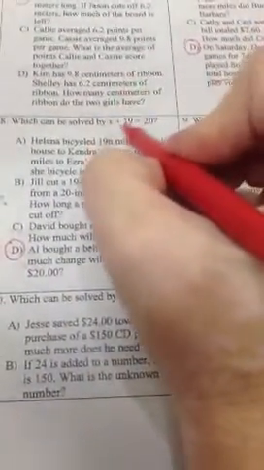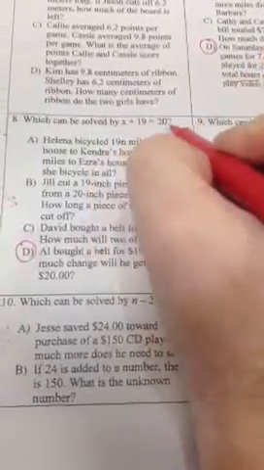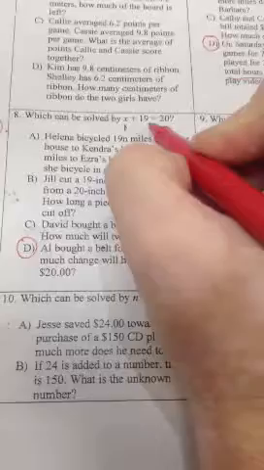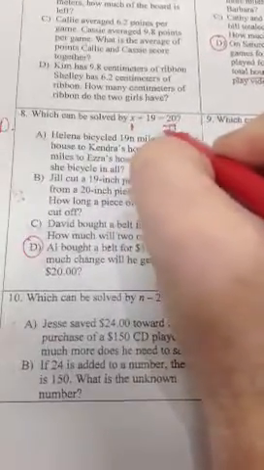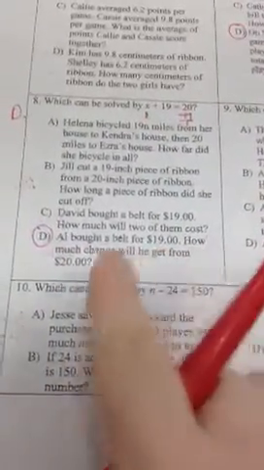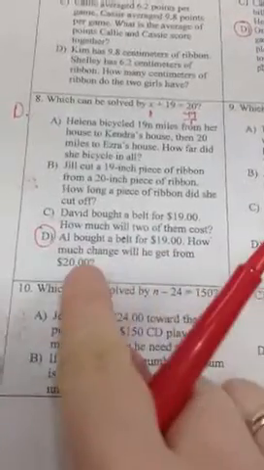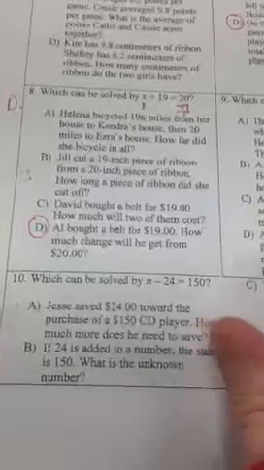Number 8 would be D. So if you got D, then that would be correct. If I were to do the opposite of this, which you should be able to look at this and say, what 19 plus what makes 20, and that would be 1. The opposite of add 19 would be to subtract 19, and you would get 1. So D, Al bought a belt for $19. How much change will he get back from $20? That would be $1 back in change.